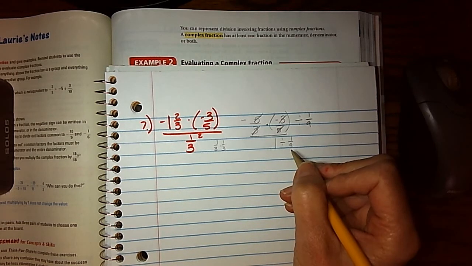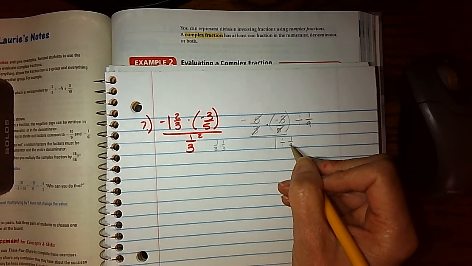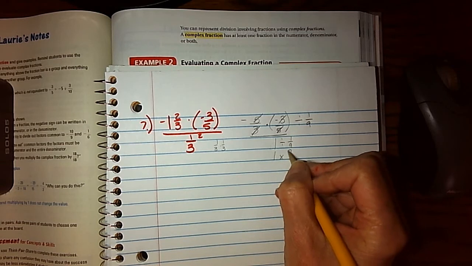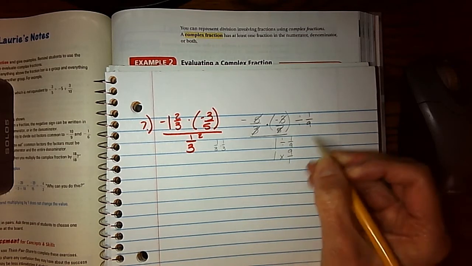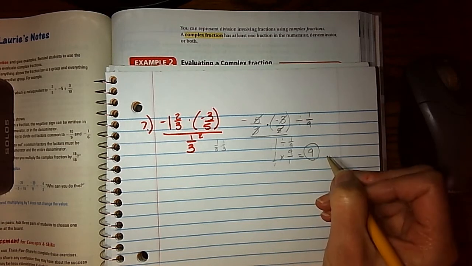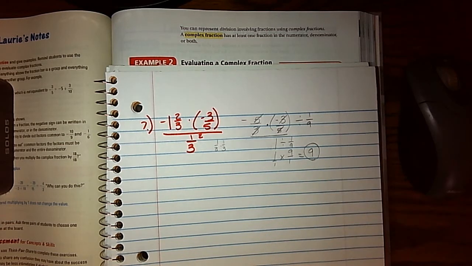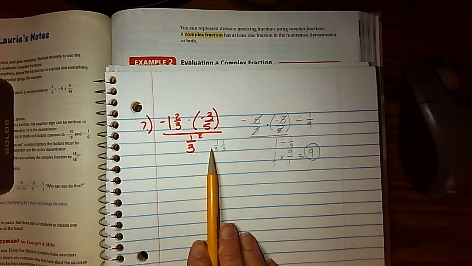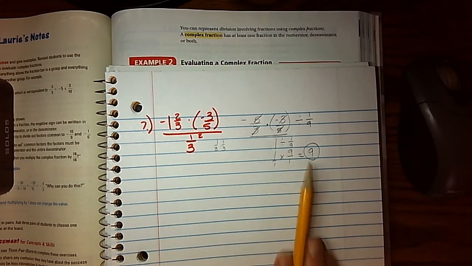And I can't divide, so I keep, change, flip. 1 times 9 over 1. And that's just 9. So what looked really complicated, if you break it down, just do one little thing at a time, you're able to get your answer.